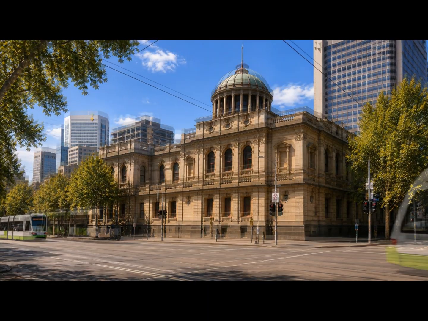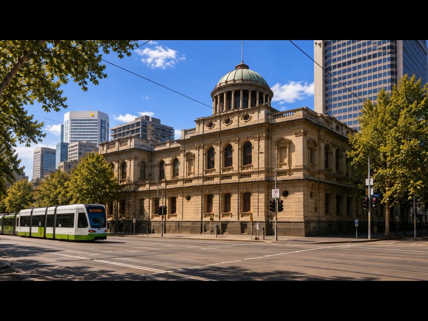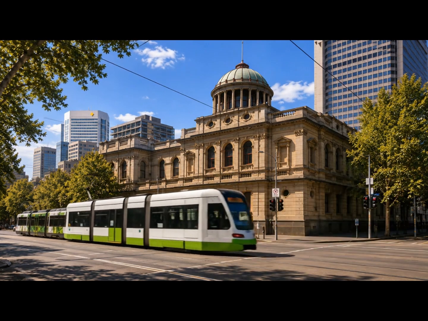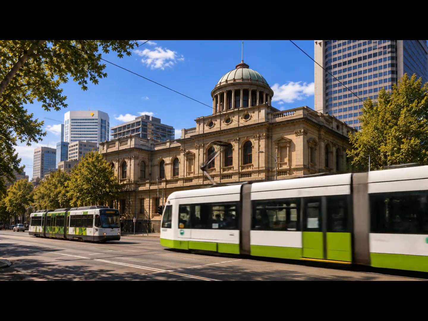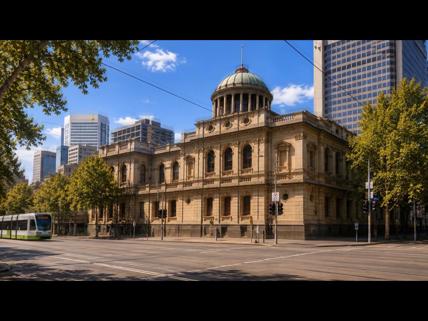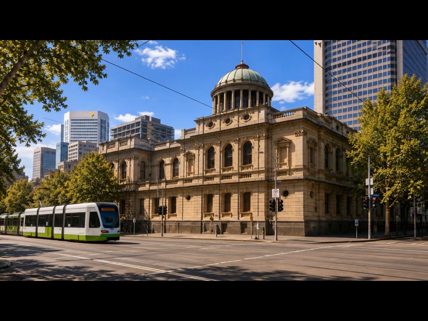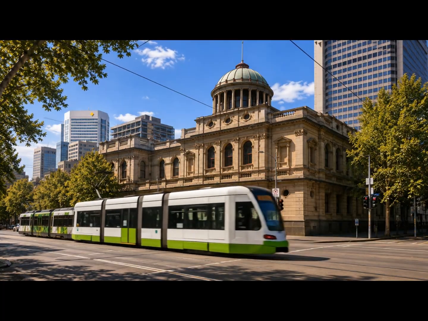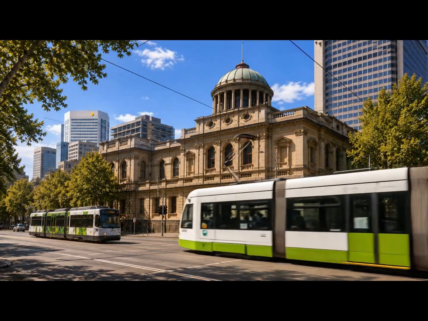Now let's return to victims, because victims may also be witnesses, but their role is broader than that. Victims may report the crime, assist police, give statements, provide evidence, attend court, receive information, access support services, and, after a finding of guilt, provide a victim impact statement. The criminal justice system must treat victims with respect, but it must also remember that the victim does not carry the burden of proving the accused guilty. That burden belongs to the prosecution.